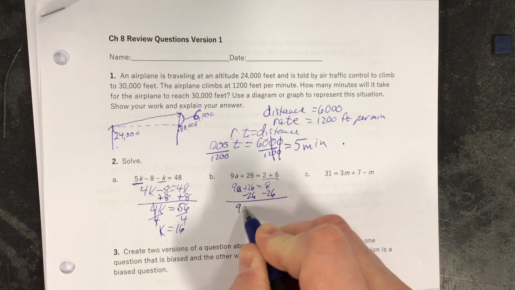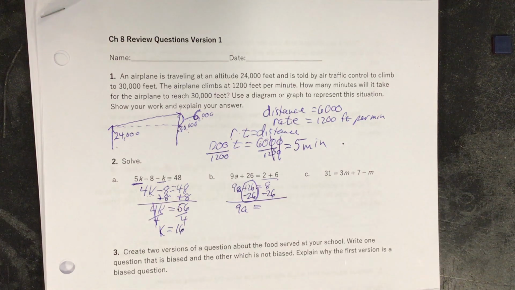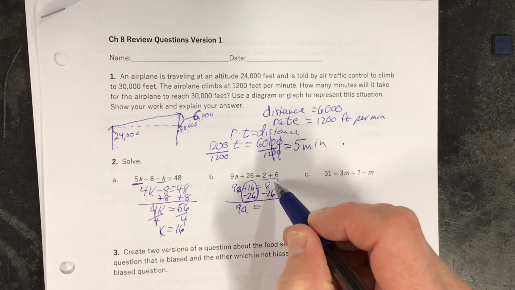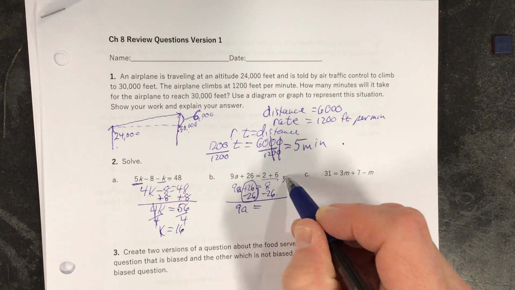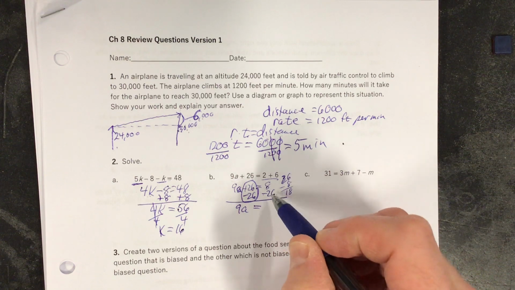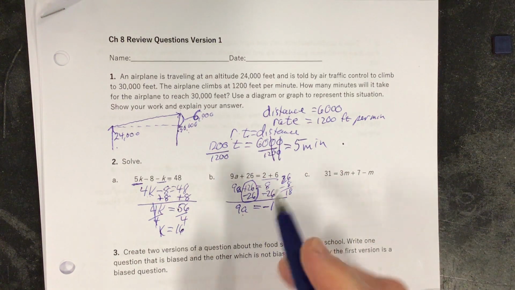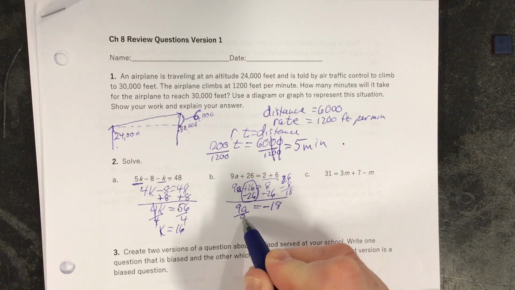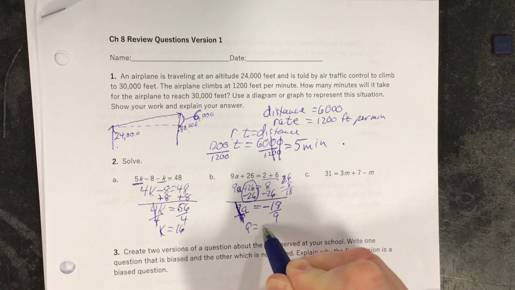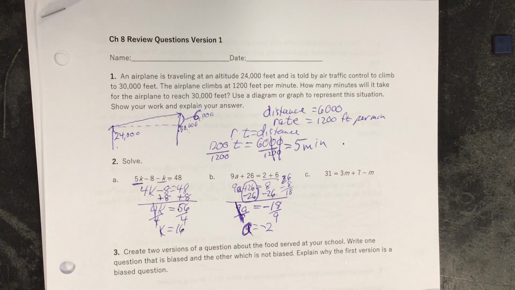So I get 9a, this becomes my 0 pair, equals, what's 8 minus 26? Let's see, larger, that's 26, minus smaller, that's 8. So 26 minus 8 is going to be 18, but the larger number is negative, so that's negative 18. That'll divide quite nicely. I can divide by 9 on each side to get rid of the 9. 1a equals negative 2. A equals negative 2.